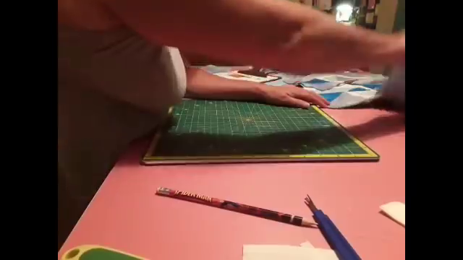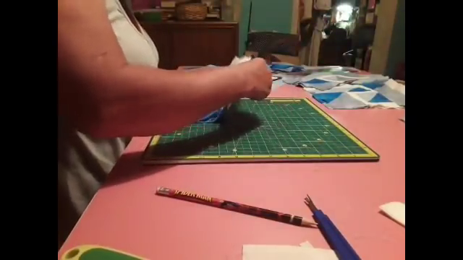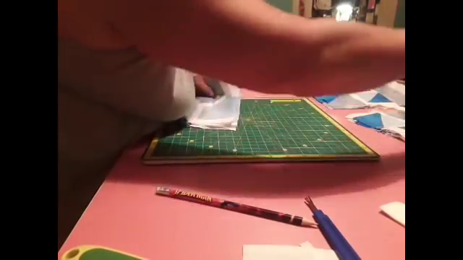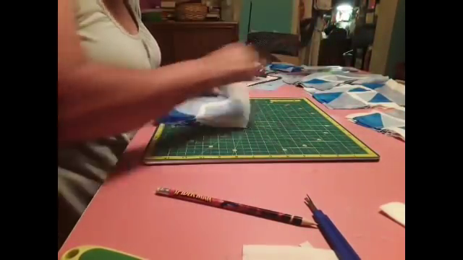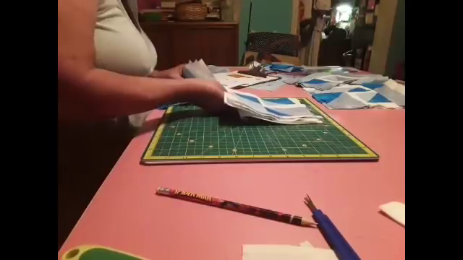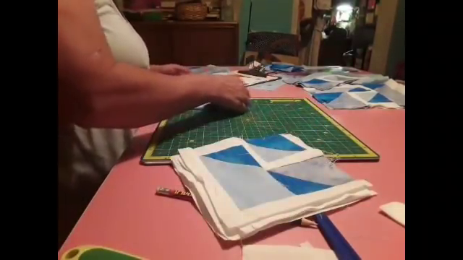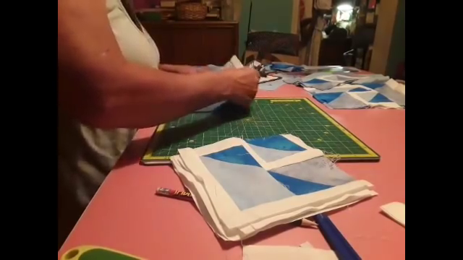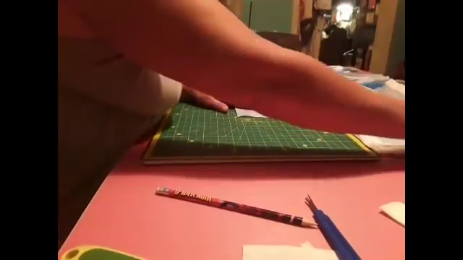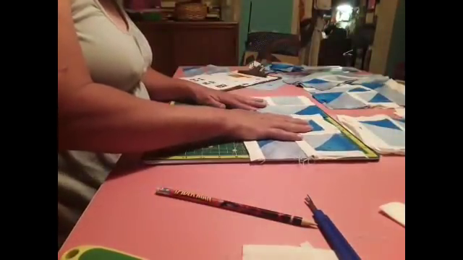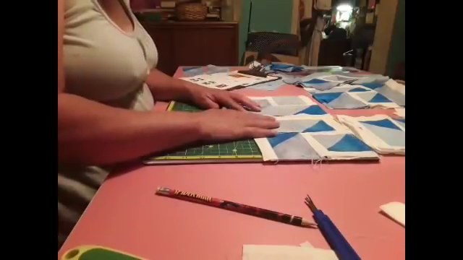It says we need to take that one goes to this one. Alright. This one, it'll be this one here, and then we take this one here, sew them together.